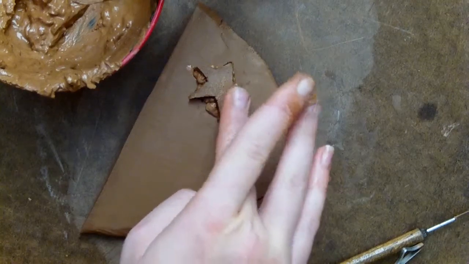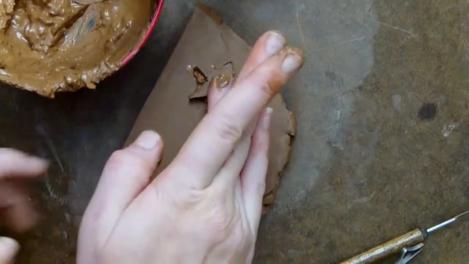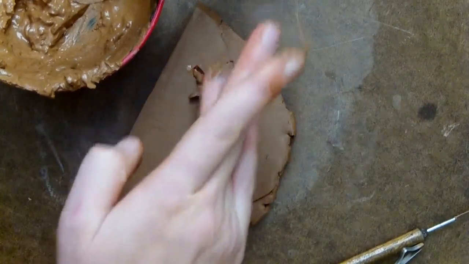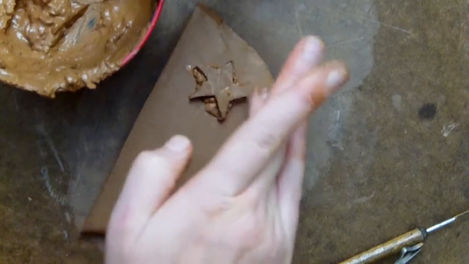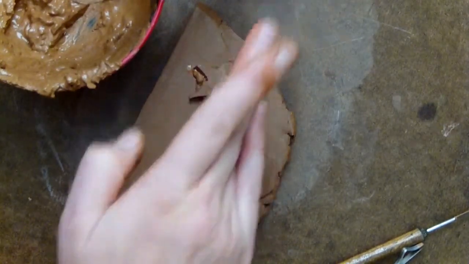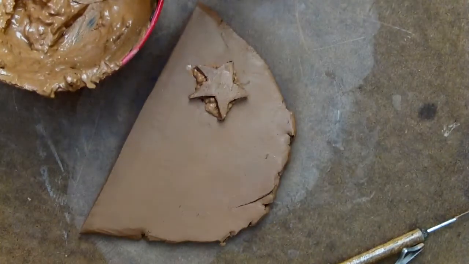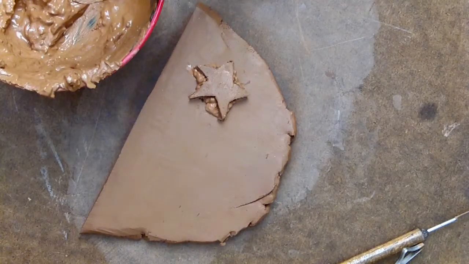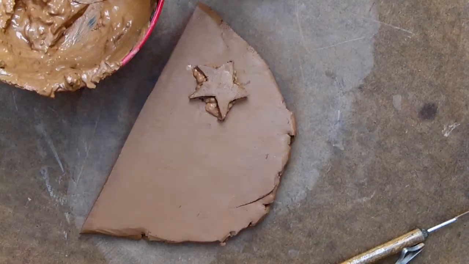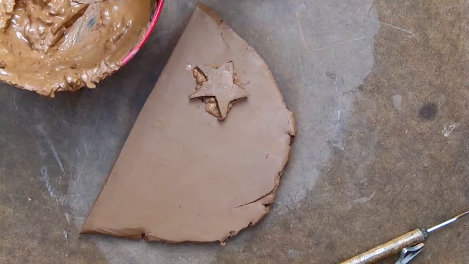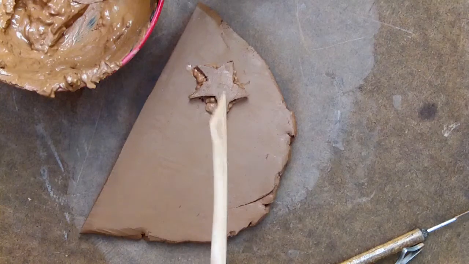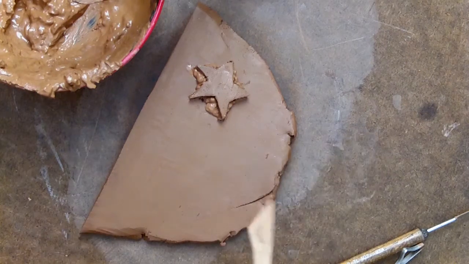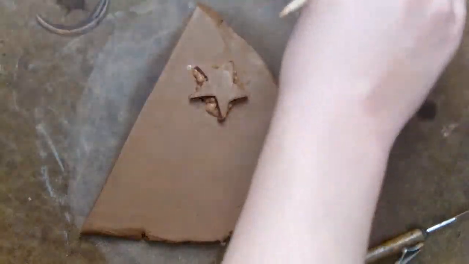Once it's positioned well, I usually wiggle my object back and forth just a little bit to kind of push the slip into all the scoring grooves I made. But now I've got slip all over the place, which isn't really an acceptable finished product. So by using wood knives of various types, I can finish attaching my object and smoothing out the excess slip around it.